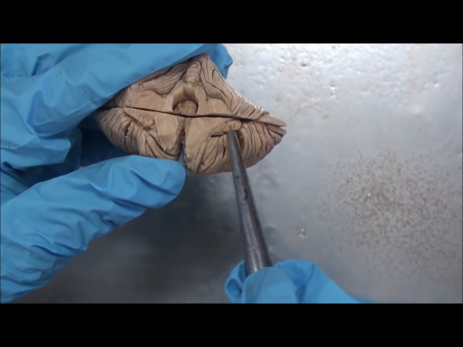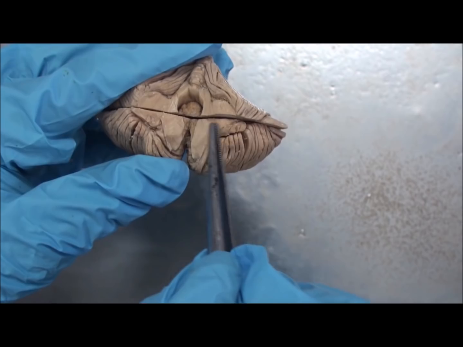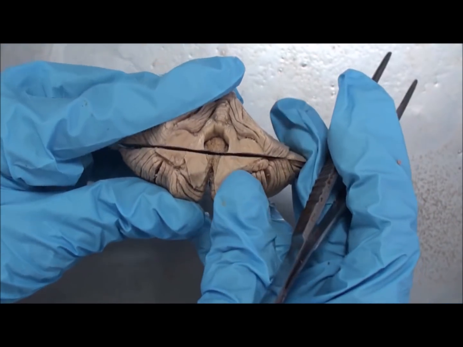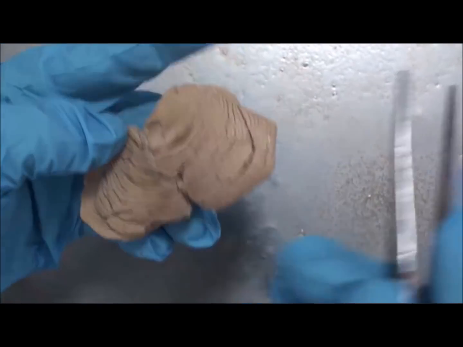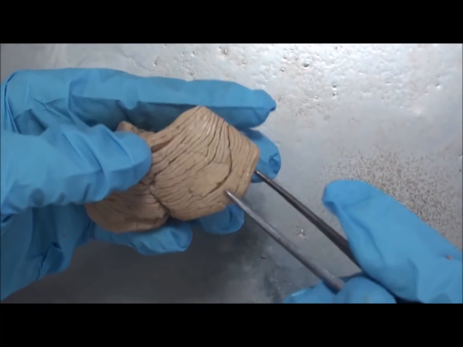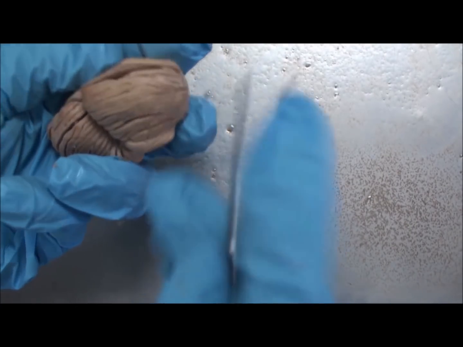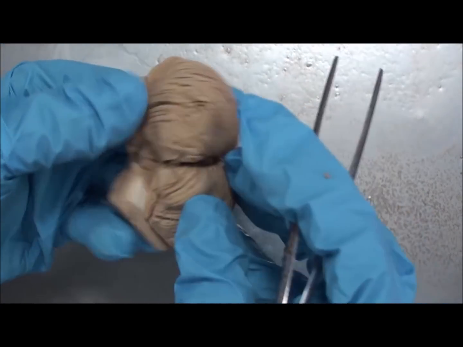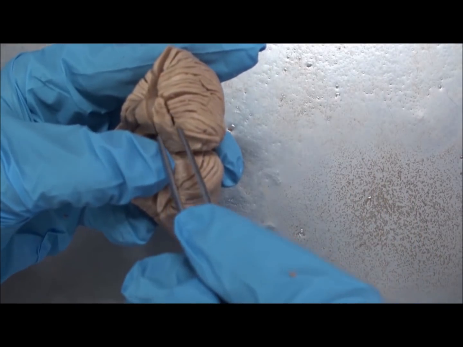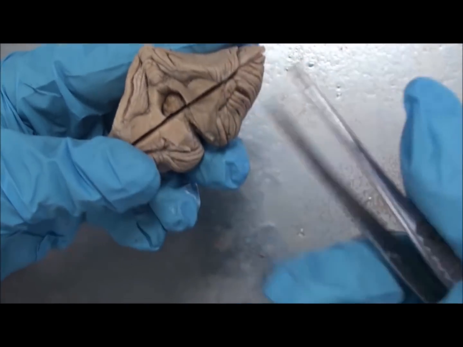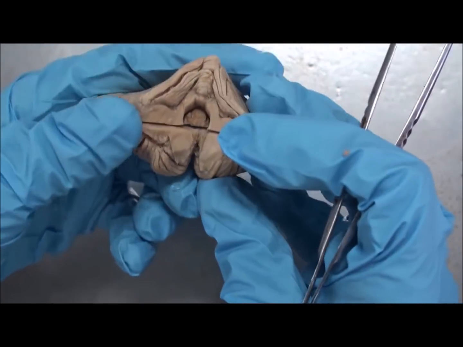So the posterolateral fissure separates the folliculonodular lobe from the rest of the cerebellum. So this is the anterior lobe of the cerebellum, this part, and this is the posterior lobe, and this is the folliculonodular lobe. This is the cut edge of the cerebellar peduncles.